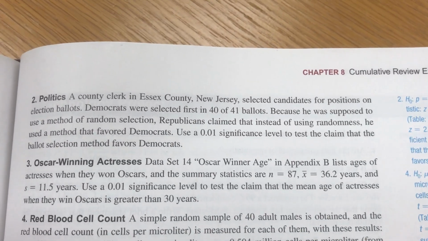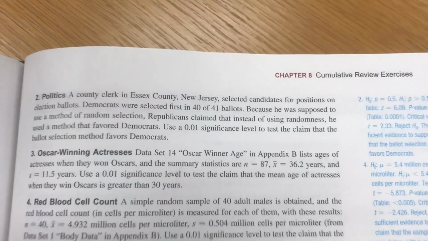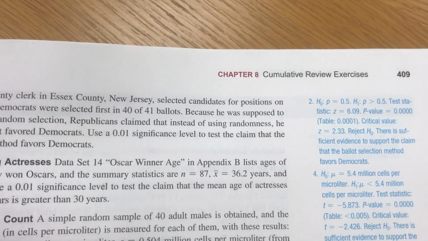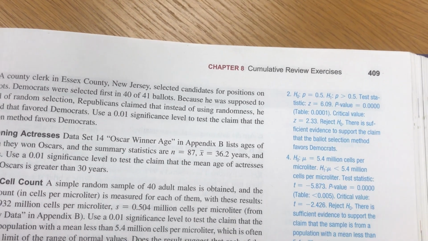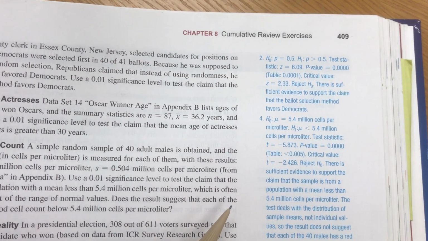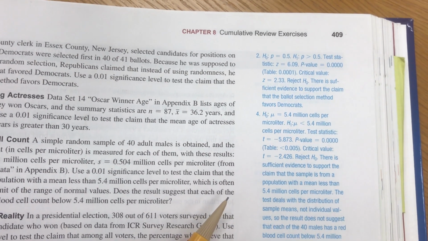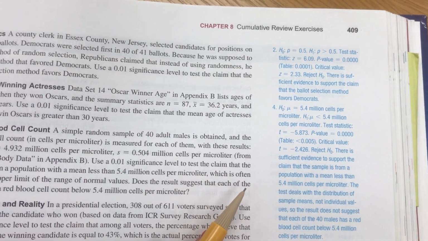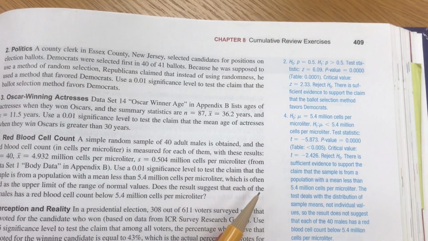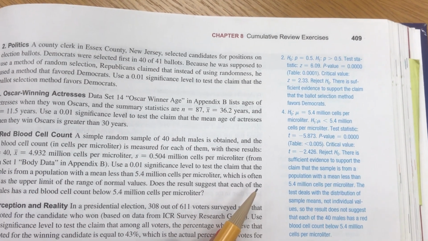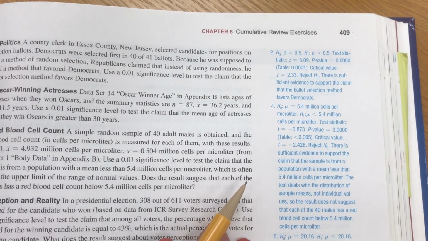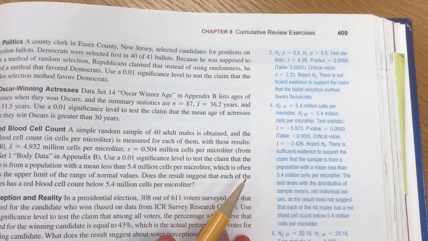In number 2, we're talking about a county clerk, and they have selected candidates for positions on an election ballot. Democrats were selected first in 40 of the 41 ballots. Because he was supposed to use a method of random selection, Republicans claimed that instead of using randomness, he used a method that favored Democrats. Use a 0.01 significance level to test the claim that the ballot selection method favors Democrats.